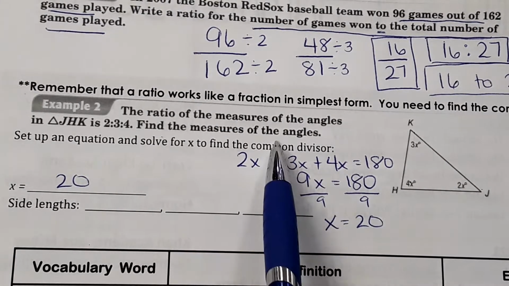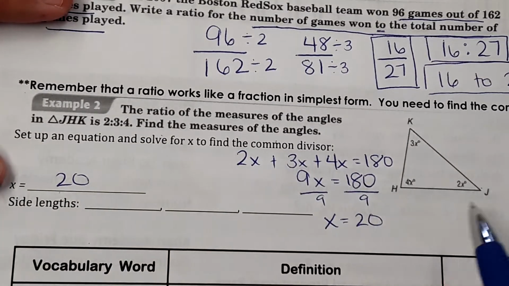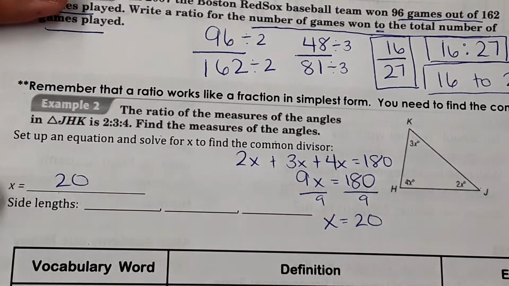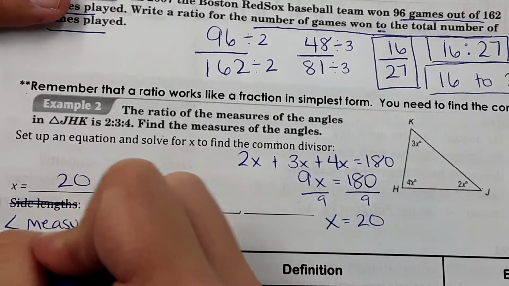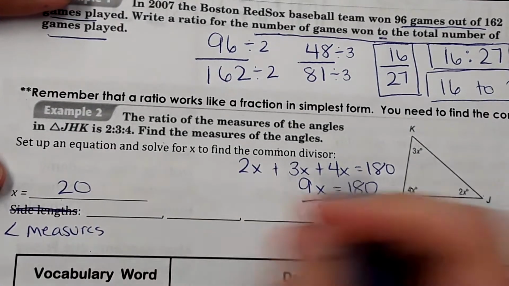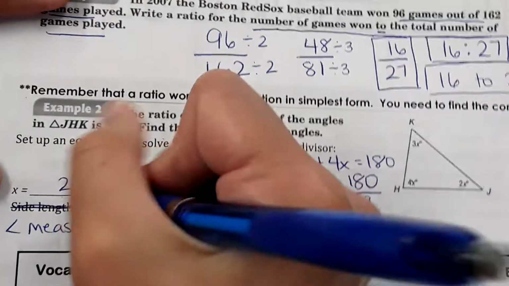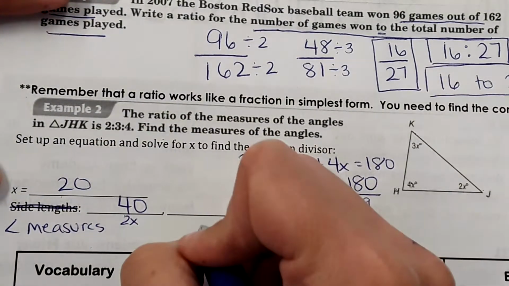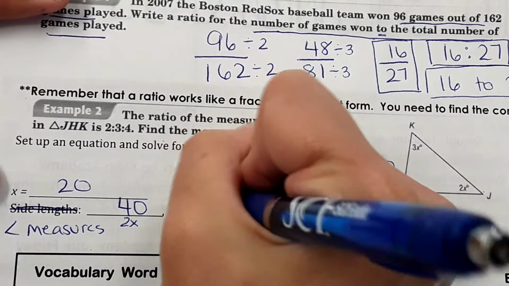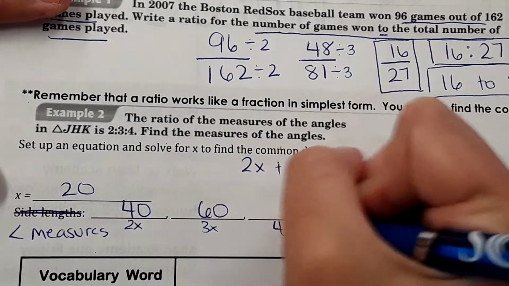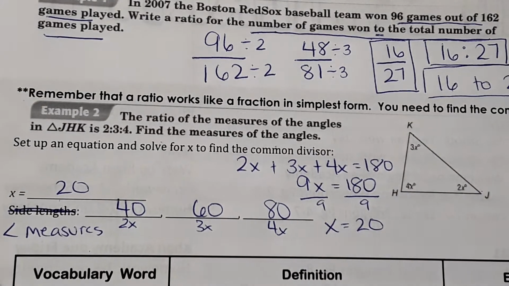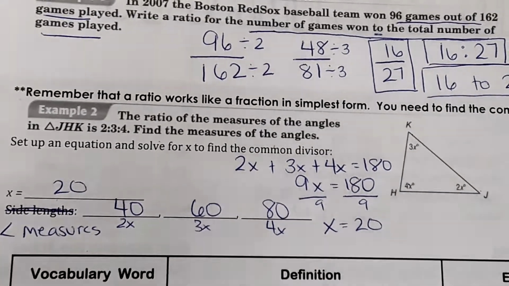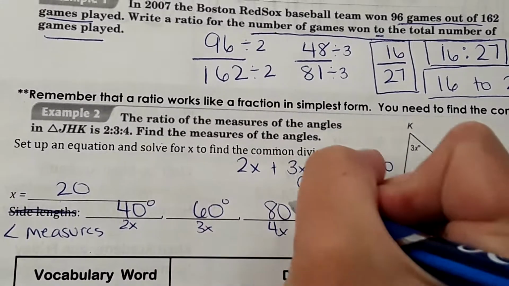It asks to find the measures of the angles. So once we have x, we can plug that in to find the measure. Here, there's a typo here, it's angle measure. So, for example, for 2x, 2 times 20 is 40. Then 3x, 3 times 20 is 60. And 4x, 4 times 20 is 80. And that's the degrees of the angles.